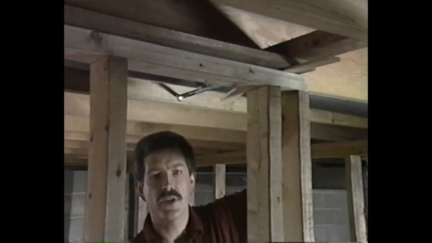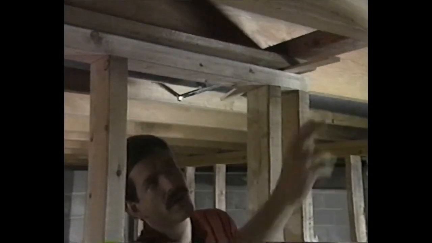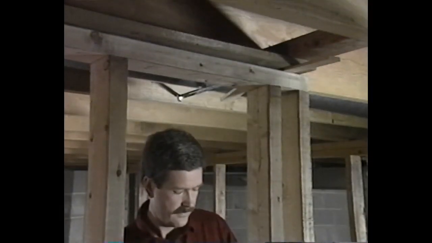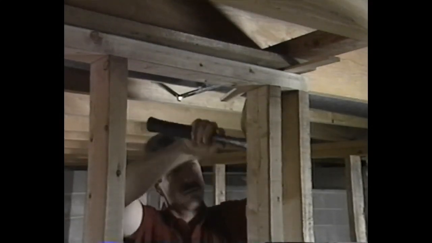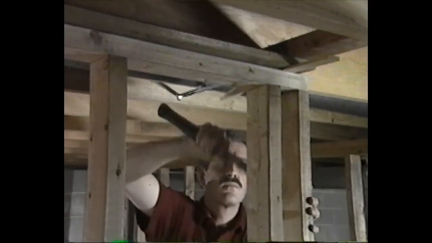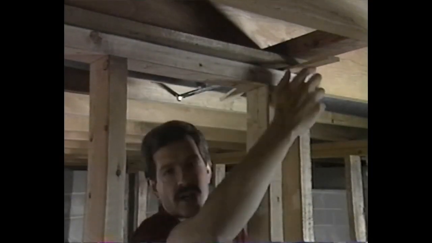Then we plumb one last time, nail through the top plate, up through the shims, making sure that we land the nail into one of our 2x4 spacers. Once this is nailed into position, we take a utility knife, score either side of the shim, and break off the excess shim.